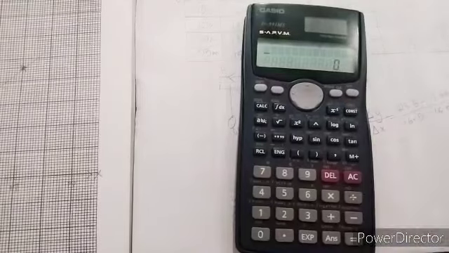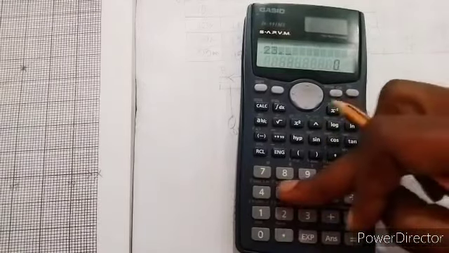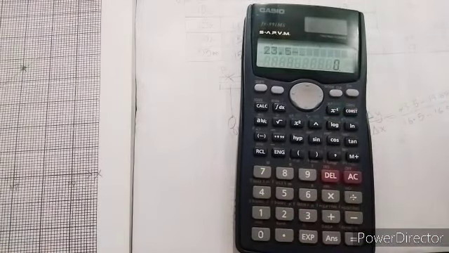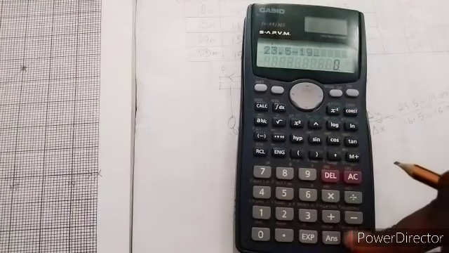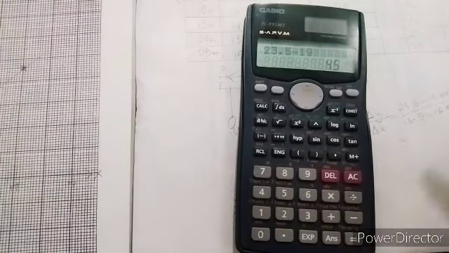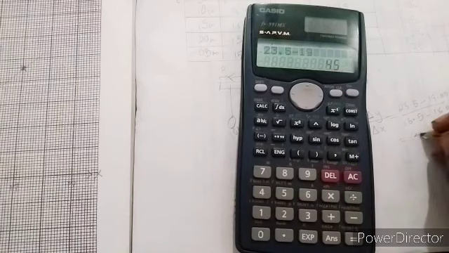So if we use our calculator to get these answers right, we'll say 23.5 minus 19. That will give us 4.5. Then we know 16.5 minus 16 is 0.5.